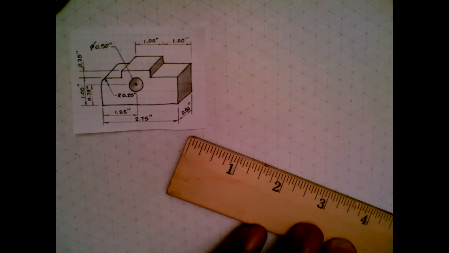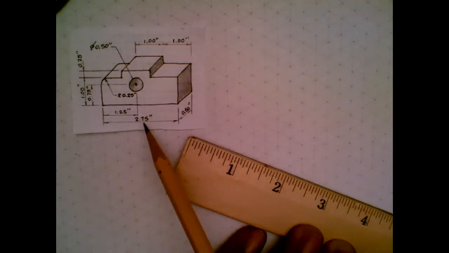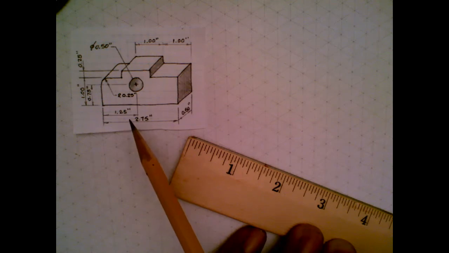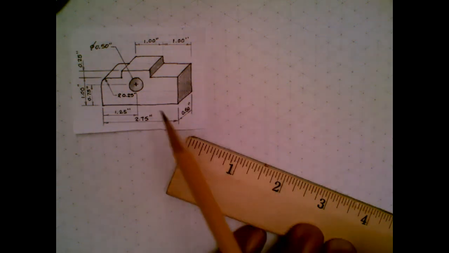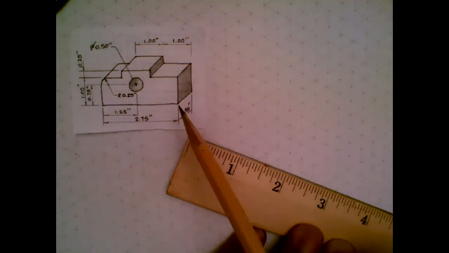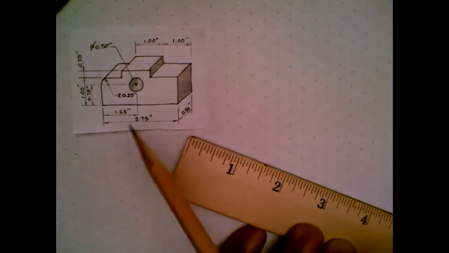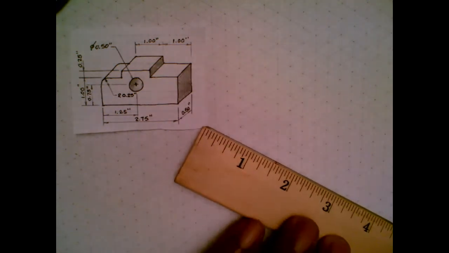So we're going to go ahead and get started. I'm going to start with my length, which is 2.75. Remember, when we're creating these isometrics, any line going left to right on the object will be at an angle. Any line going vertical on the object will be vertical in the drawing. So let's make our imaginary box. We're going to start with 2.75.